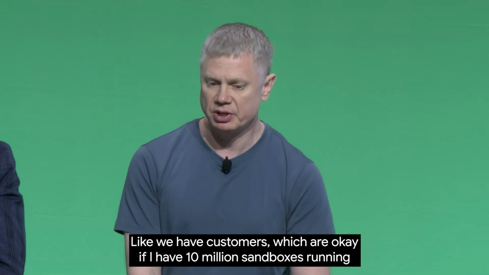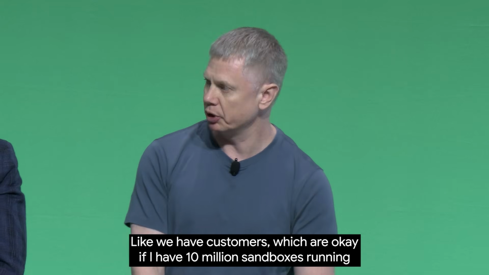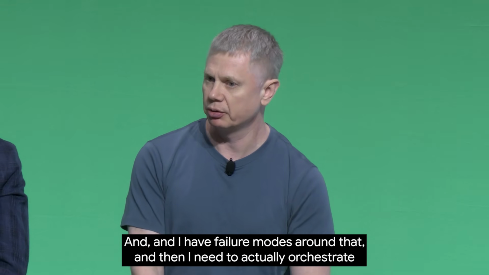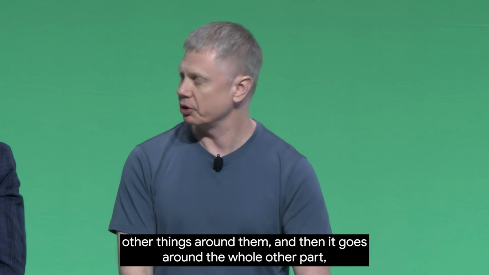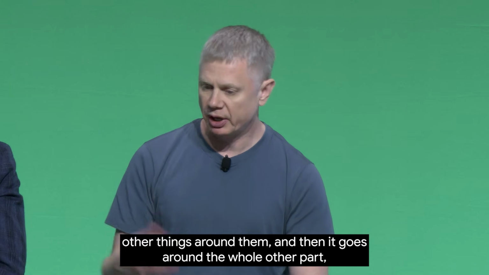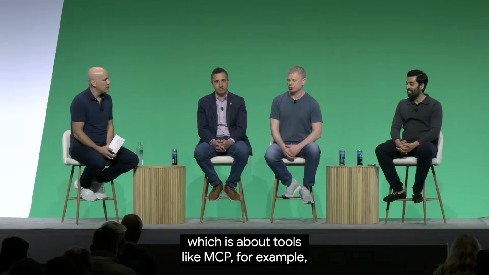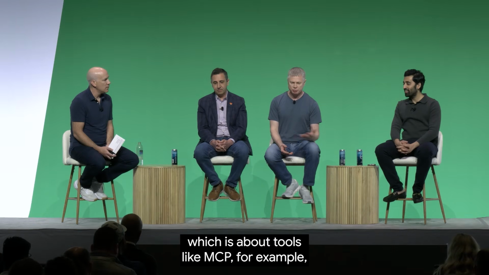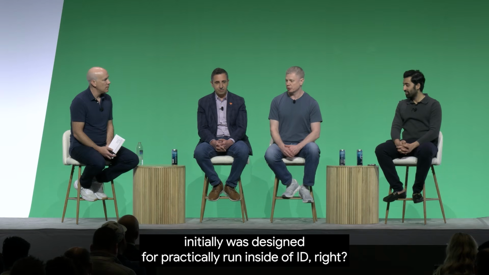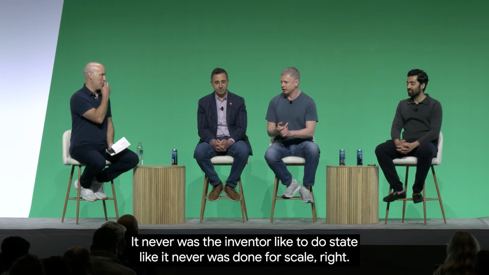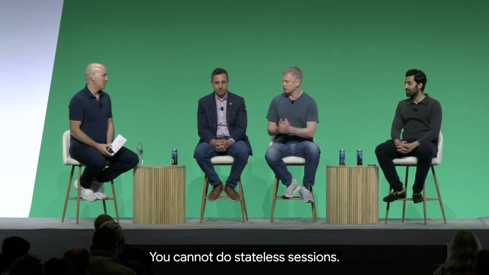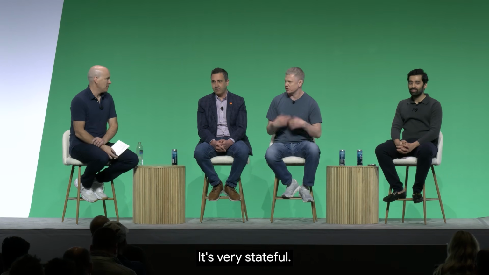Yep. We have customers who are practically asking, okay, what if I have 10 million sandboxes running right now, and I have failure modes around that, and then I need to actually orchestrate other things around them. And then it practically goes around the whole other part, which is about tools like MCP, for example. It was initially designed just to run inside of an IDE, right? It never was meant to do stateless, it never was done for scale, right? You cannot do it, it's not stateless sessions, it's very stateful.